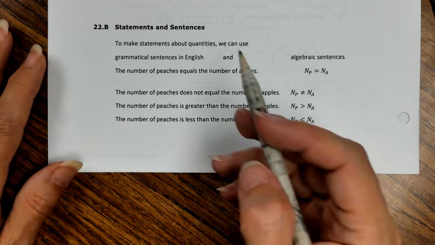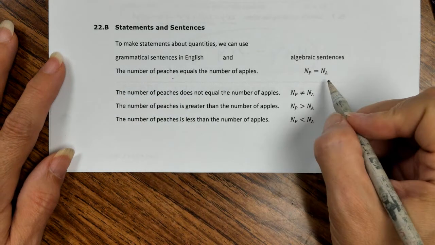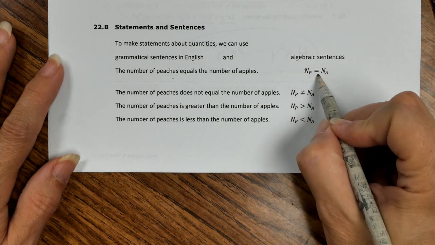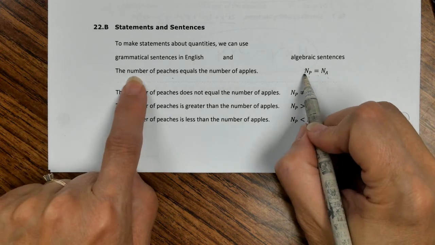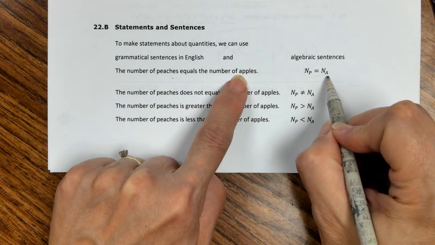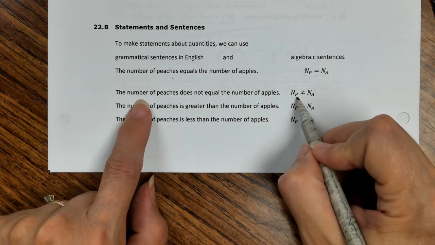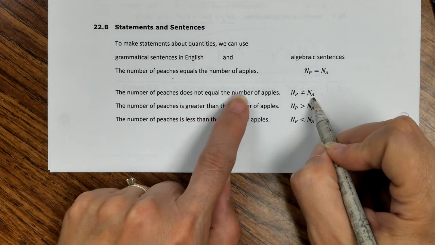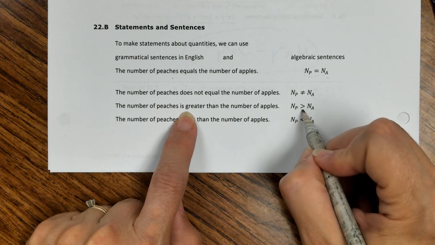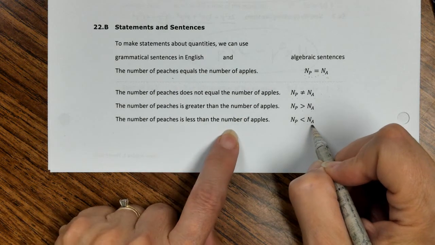So we have here for the English, the number of peaches equals the number of apples. You should use meaningful variables, P for peaches, A for apples. The number of peaches equals the number of apples. Next one, the number of peaches does not equal the number of apples. The number of peaches is greater than the number of apples, and then the number of peaches is less than the number of apples.